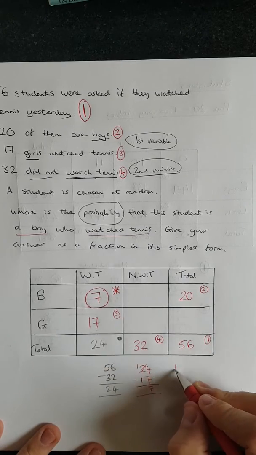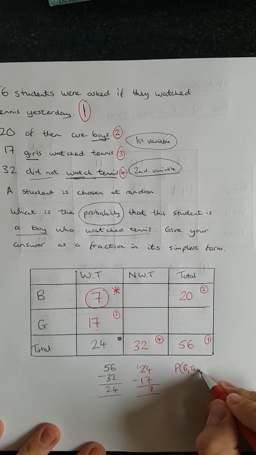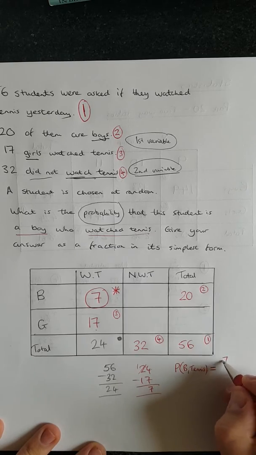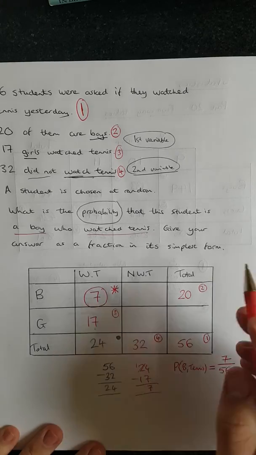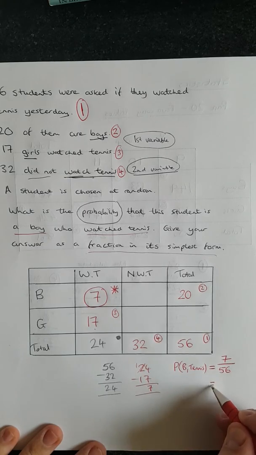Probability that it's a boy who watched tennis is equal to some fraction. Well, that's 7 out of 56. Have we answered the question now? No, we haven't. Simplest form for our fraction.